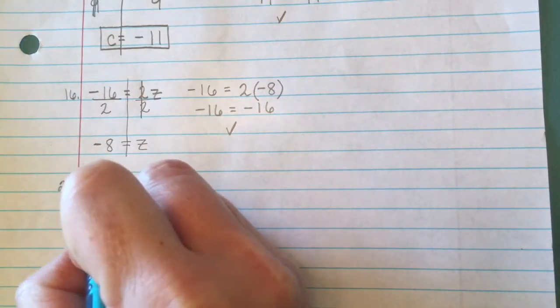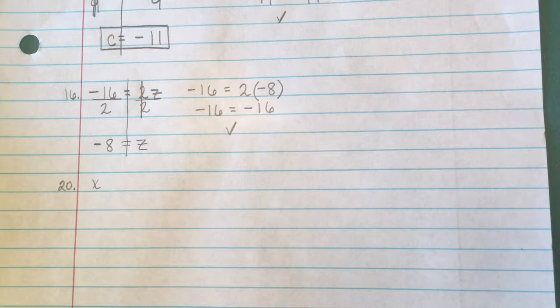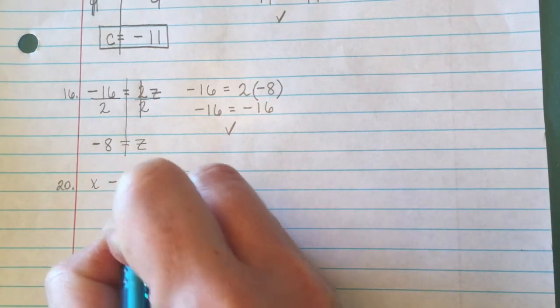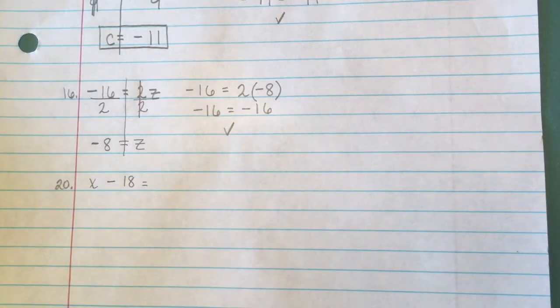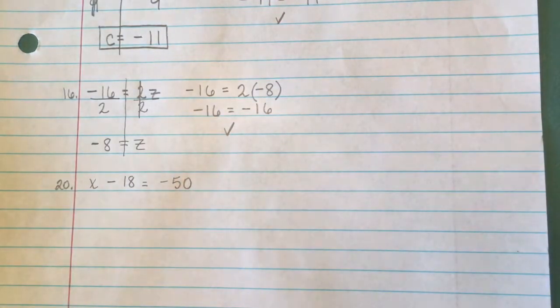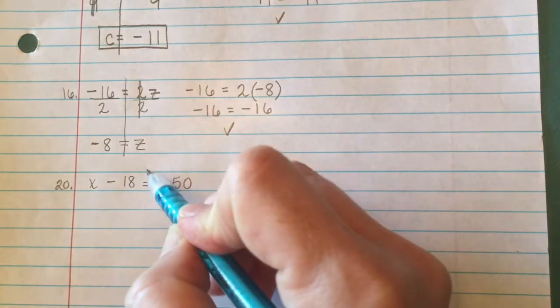So if we have x, that's the temperature in Anchorage. We don't know that, but we do know that the temperature in Anchorage minus 18 degrees, because it's less than 18 degrees, that will give us the temperature in Nome, which was negative 50. So now that we have this equation, x minus 18 equals negative 50.